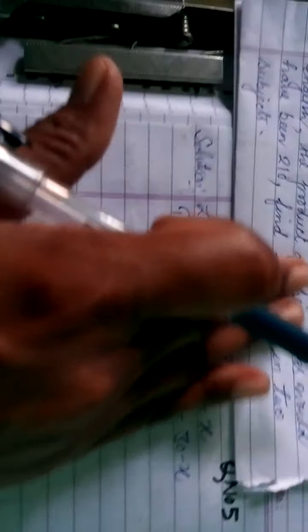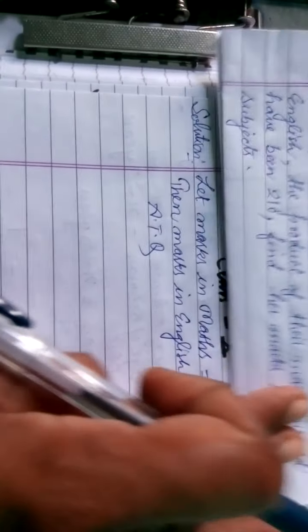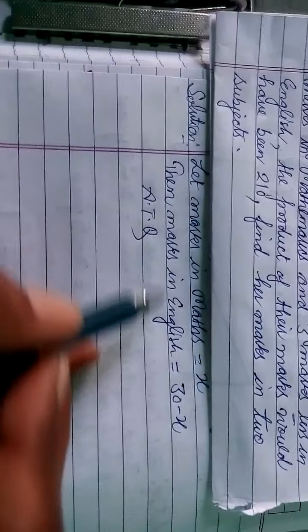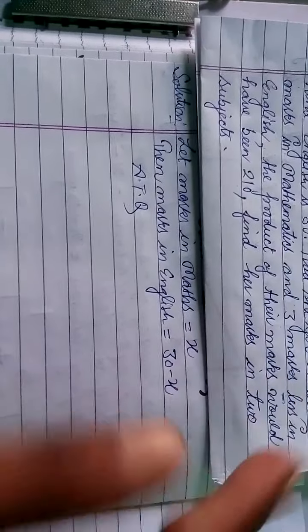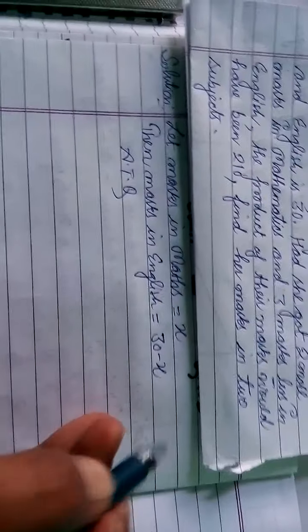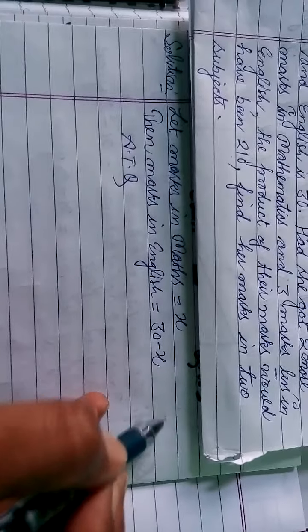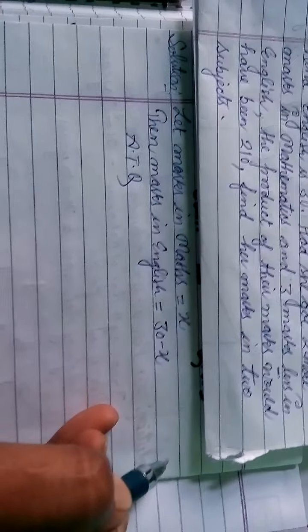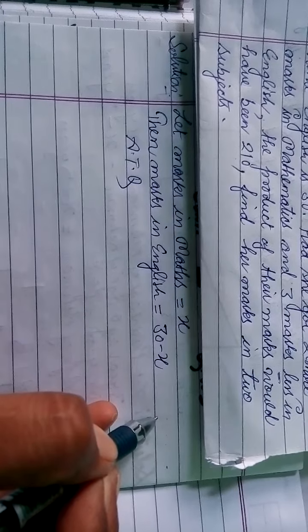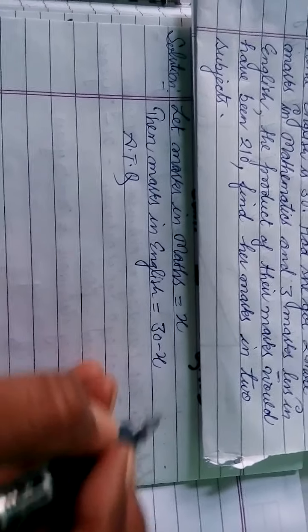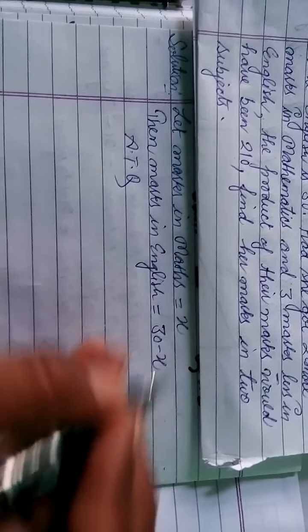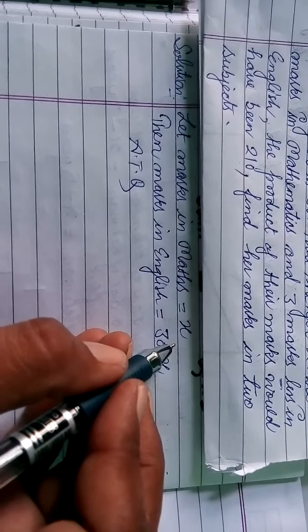Okay, it's very simple. If we take that the marks in maths is x, then definitely the marks in English will be 30 minus x, because only two subjects have been given. It's very simple that total marks of first subject plus second subject is equal to 30. If we know the marks of first subject, we can get the marks of second subject by subtracting the marks of first subject, and same we are doing here.